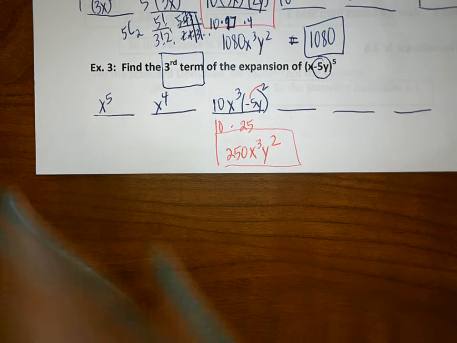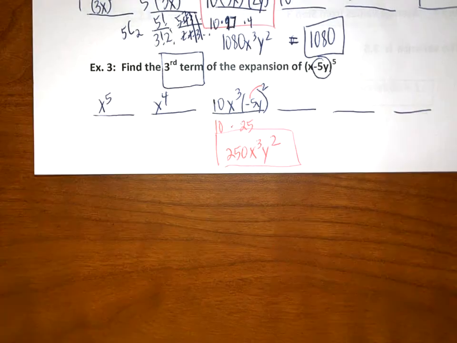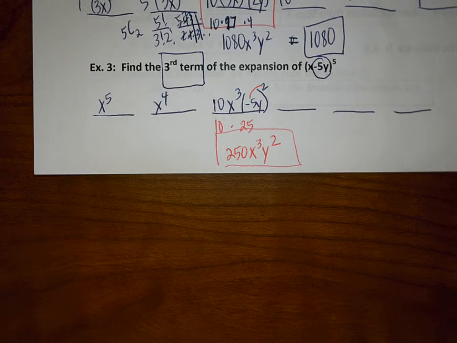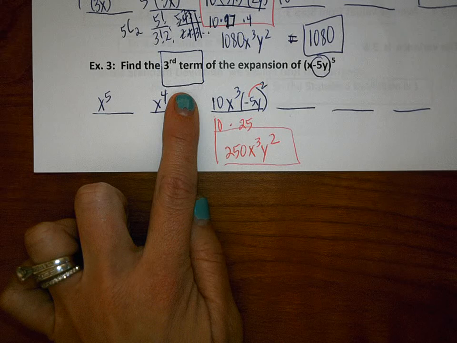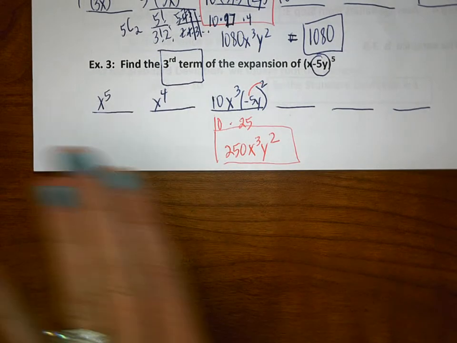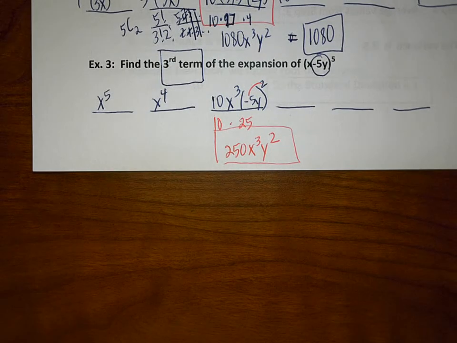Okay. Anybody else have any questions here? Just 250? No, because it says the third term, it's the whole thing. If it said the coefficient, it would just be the number. Why do you just distribute the square into the 5 but not the negative? I didn't.